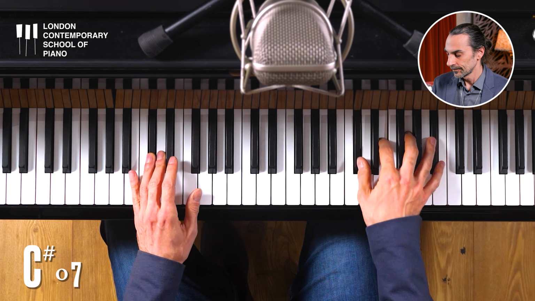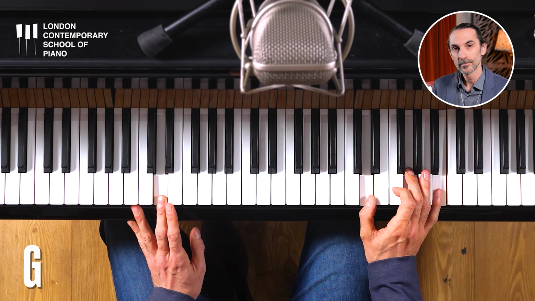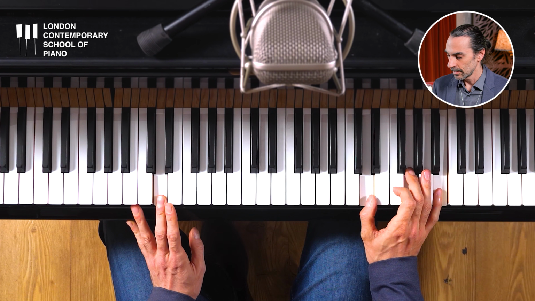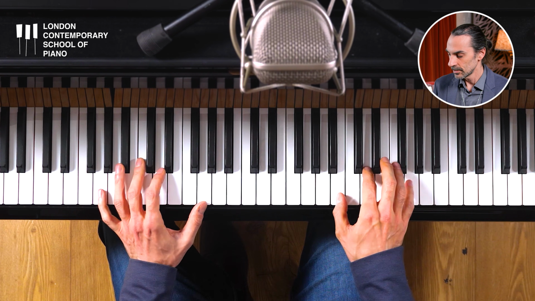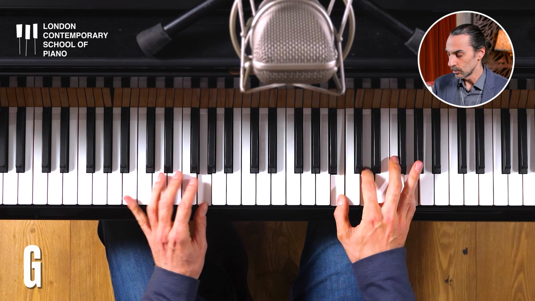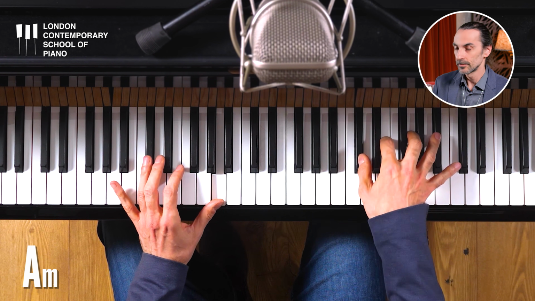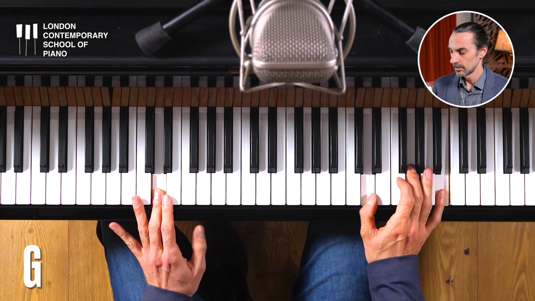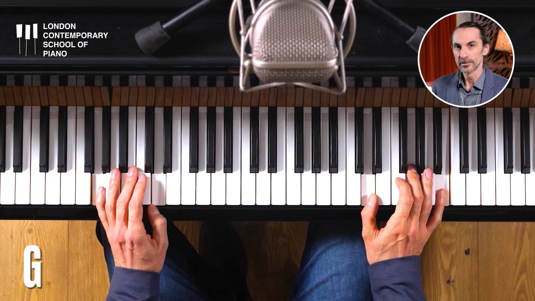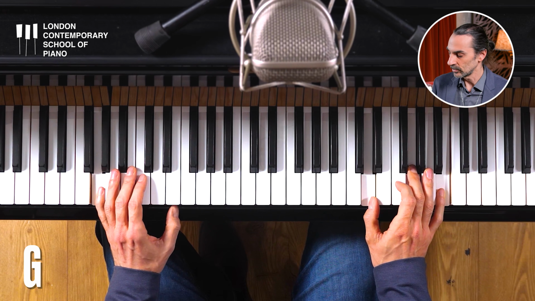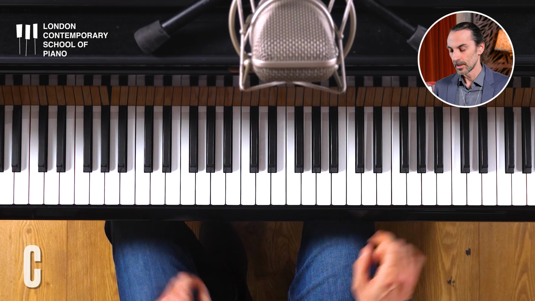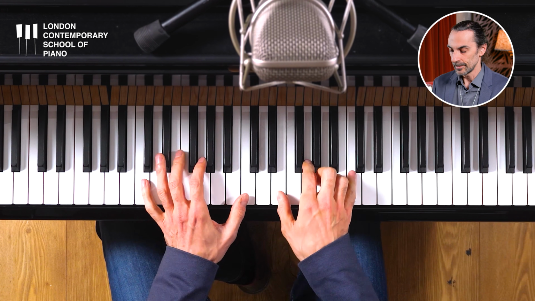Sounds good. Let's play from G to A minor and then to G. And of course, there is no chromaticism between B and C. Let's play the whole scale now.